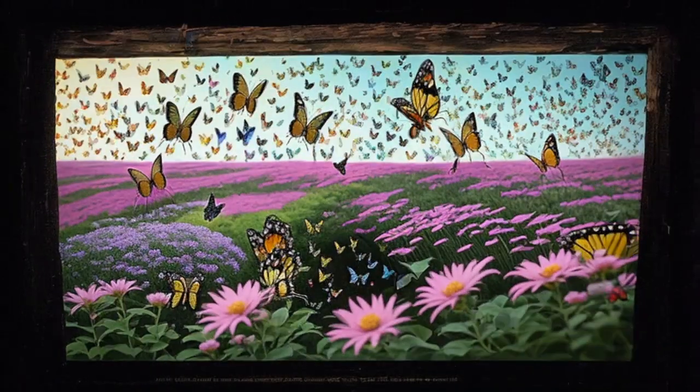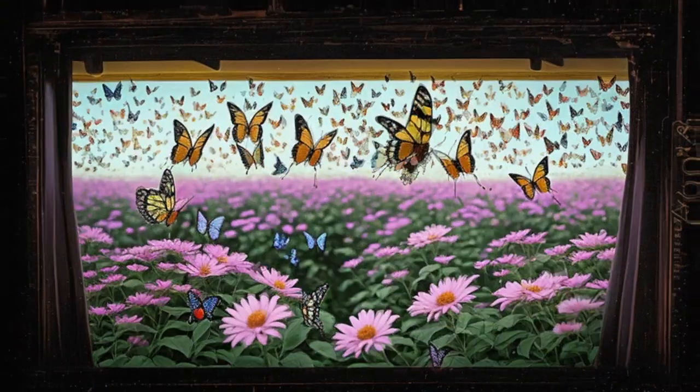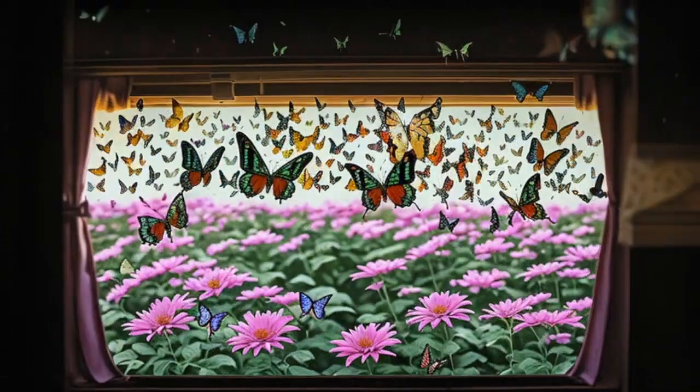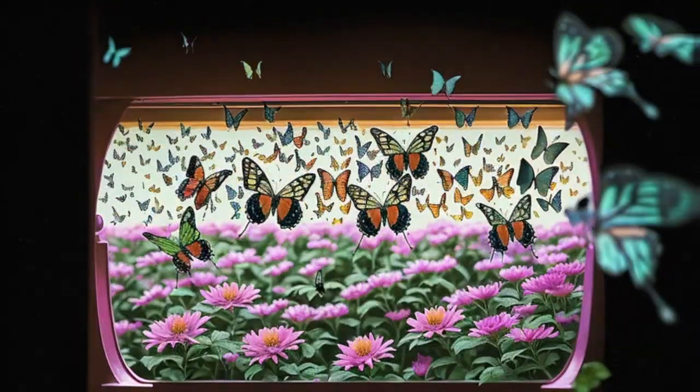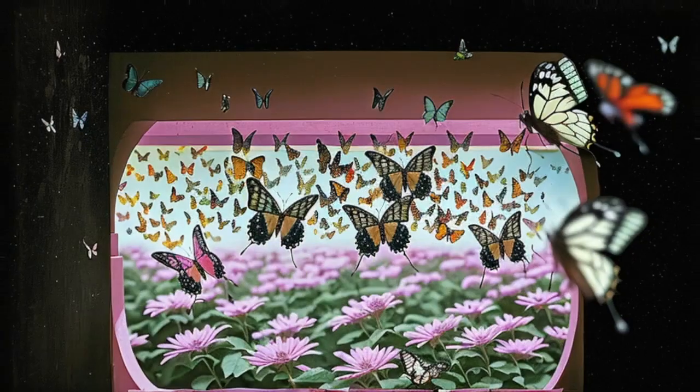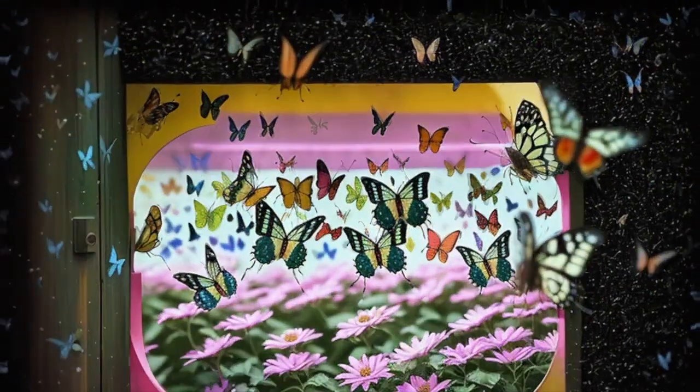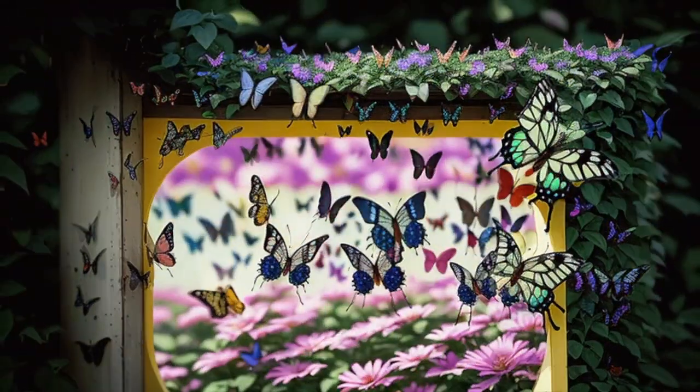Butterflies, beetles, flies, and other insects also contribute to pollination. They are attracted to flowers by their bright colors and fragrances. While they search for nectar, pollen sticks to their bodies and gets carried to other flowers they visit.